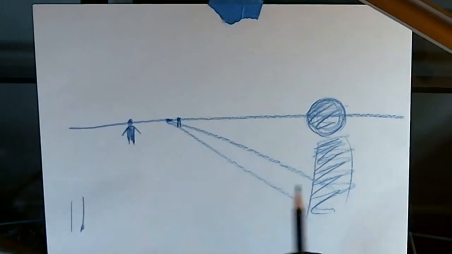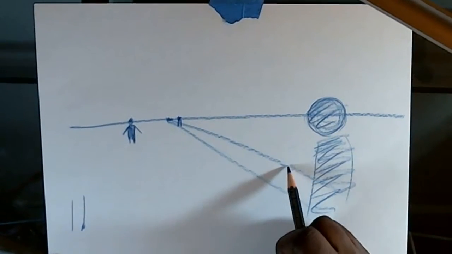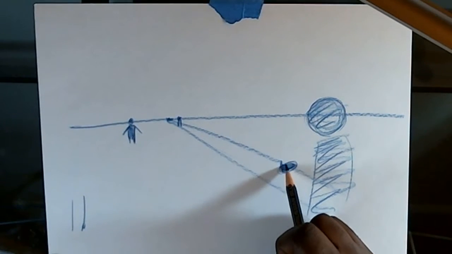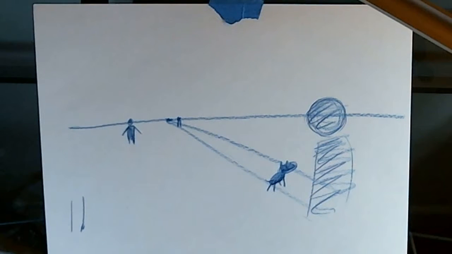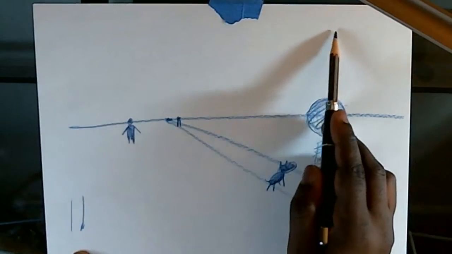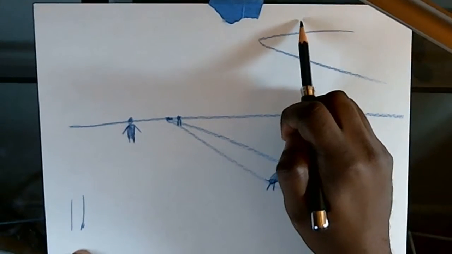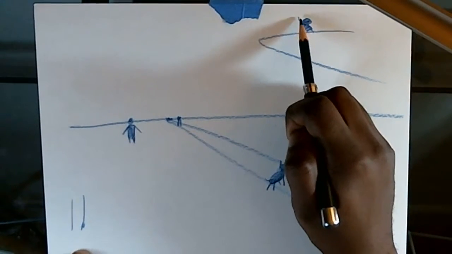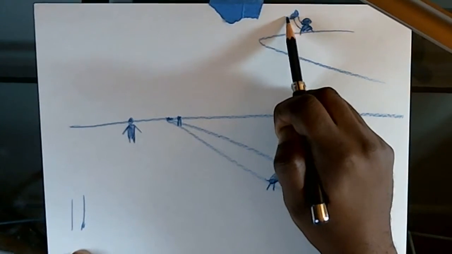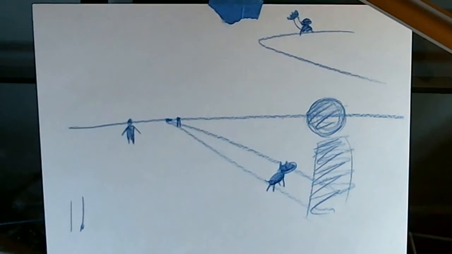So say anything that is lower than you, like say you got a little dog here, you're going to see the top of your dog because he's shorter than you, he's below the horizon line. You'll see the top of him. And then we got this guy up here, and he is above you. So you actually see underneath him because he's above the horizon line. That's how it always works.